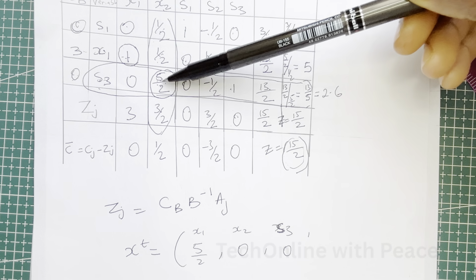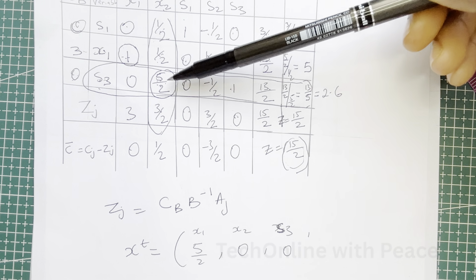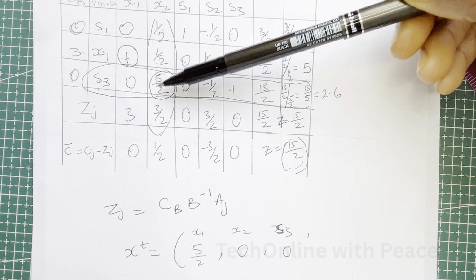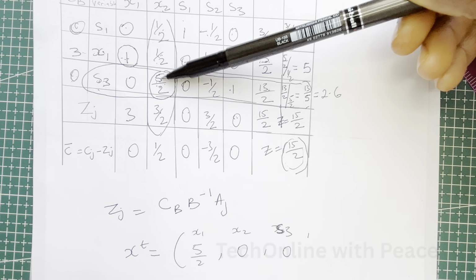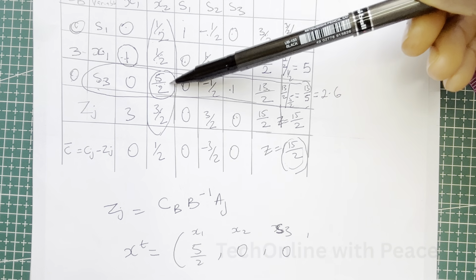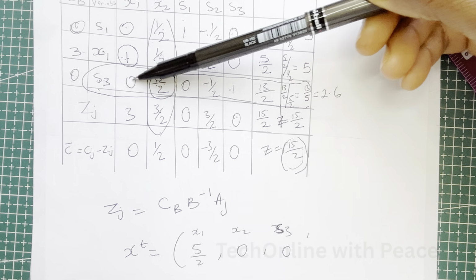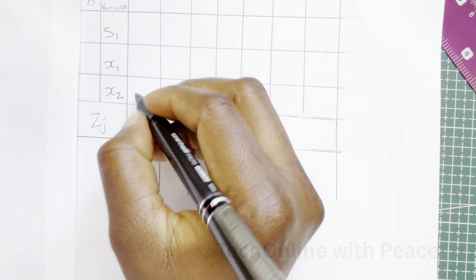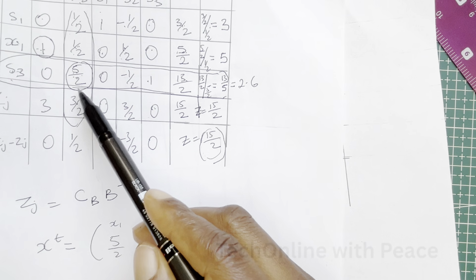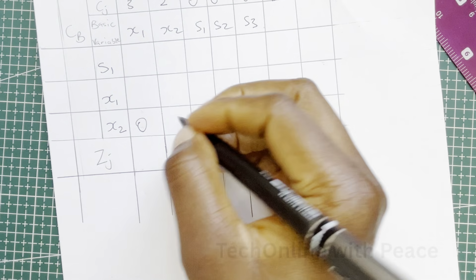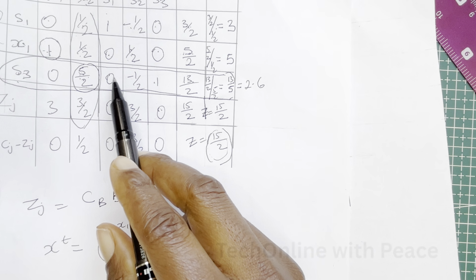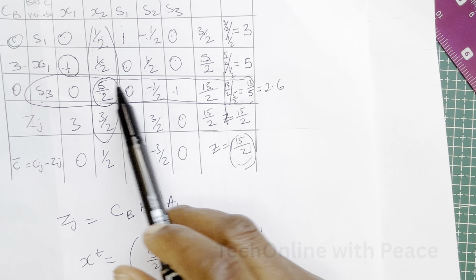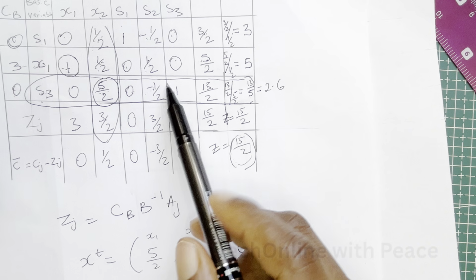Remember, we have 5/2. So we want to obtain 1 here. For us to obtain 1 here, we need to divide everything with 5/2. 5/2 divided by 5/2 will give you 1. So we divide everything here. 0 divided by 5/2 will give us 0. 5/2 over 5/2 we have 1. 0 divided by 5/2 we have 0. Minus 1/2 divided by 5/2 we have minus 1/5.